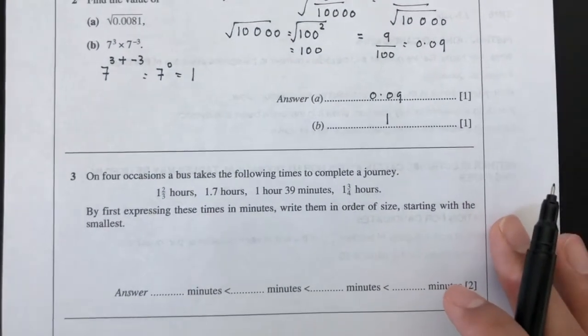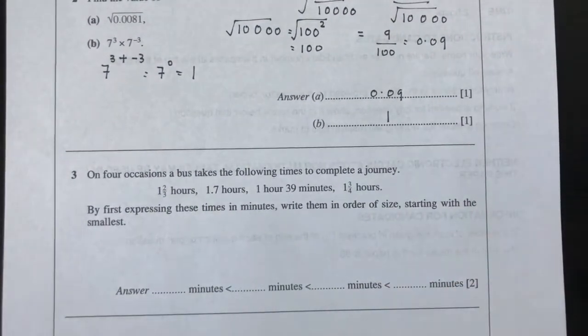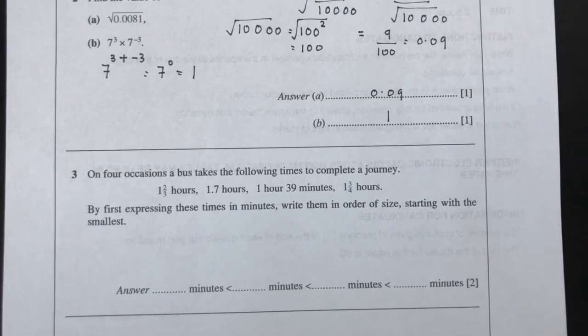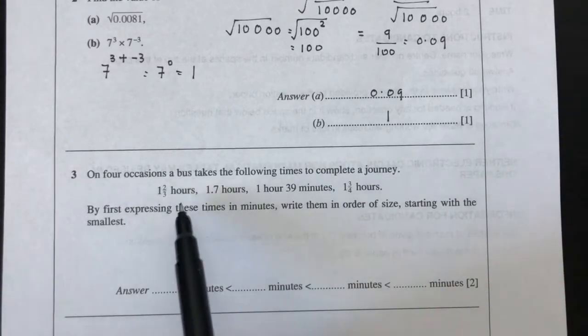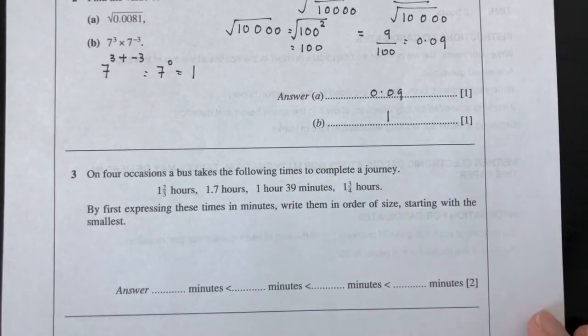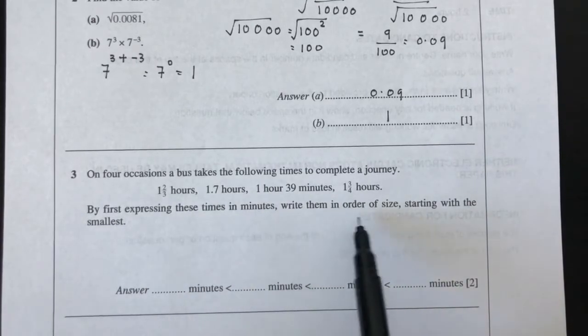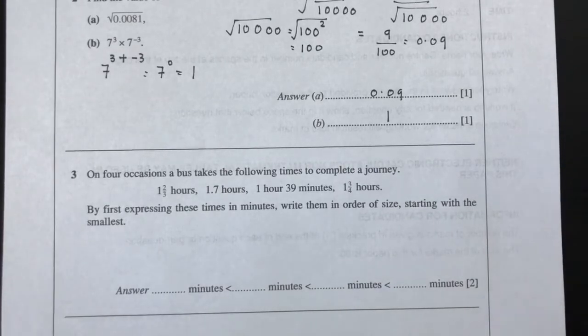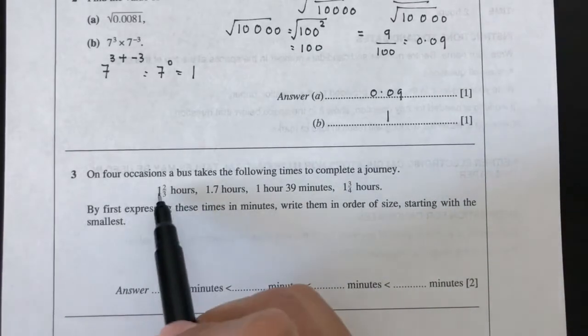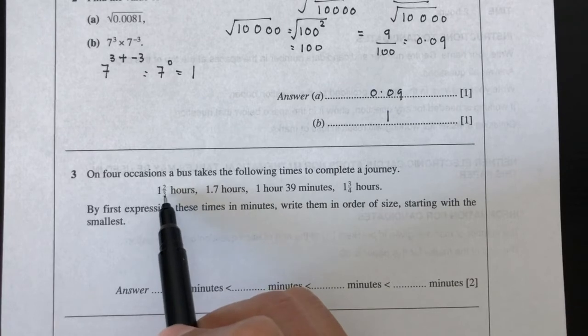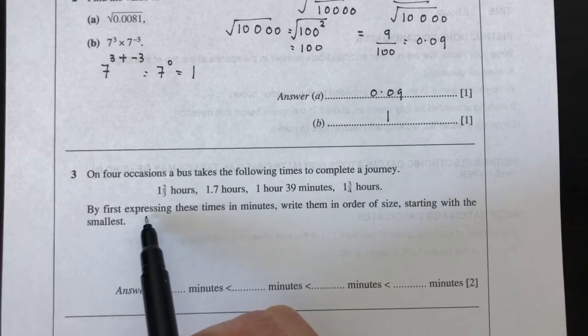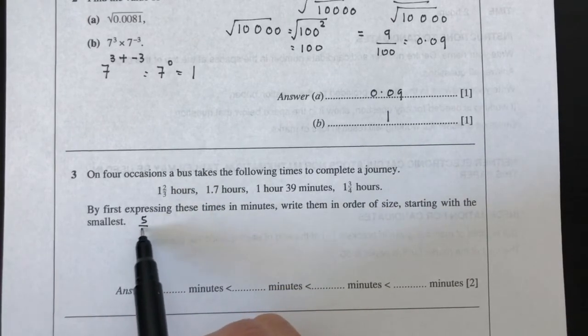Now let's move on to question number 3. On 4 occasions, a bus takes the following times to complete the journey. On these 4 occasions, we have 4 times to complete the journey. Now, by first expressing these times in minutes, then write them in order of size, starting with the smallest. So first, let's express them in minutes. For this one, it is 1 times 3 plus 2 is 5 over 3.